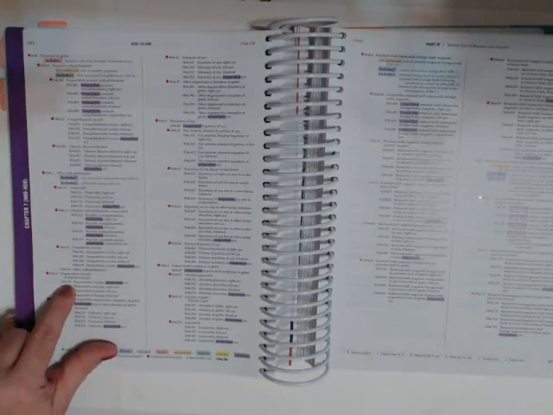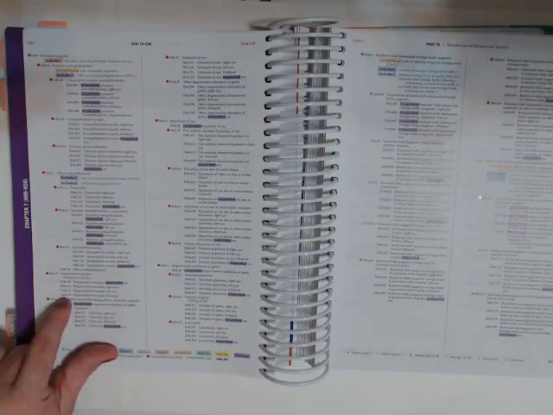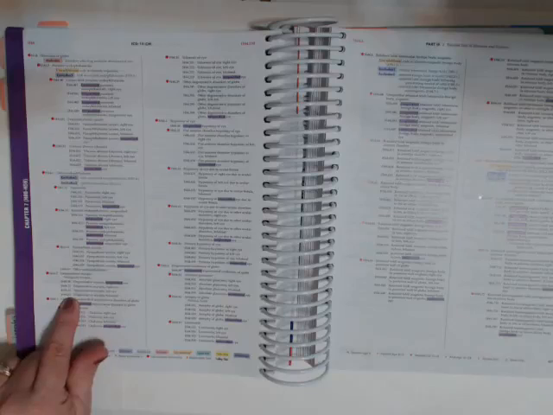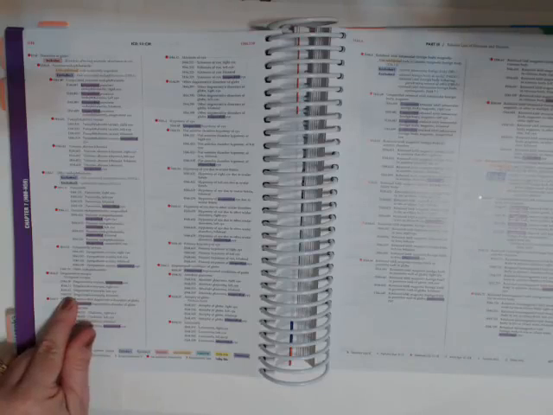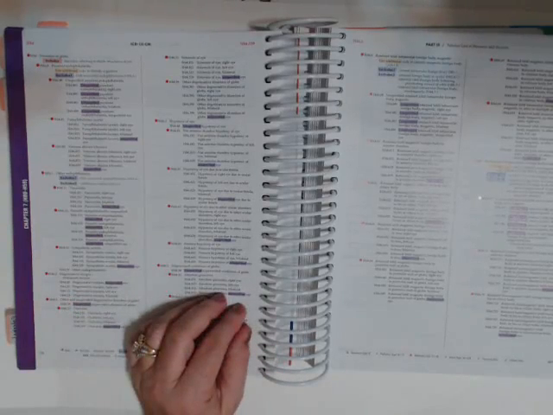So H44.20, H44.21, H44.22, and H44.23. Now, here's a shortcut that makes it a little easier for organization in my brain.